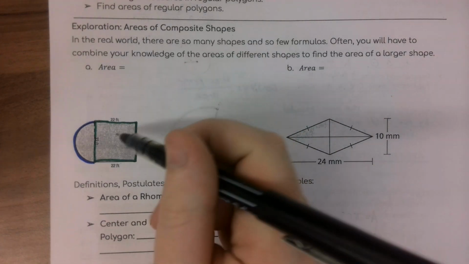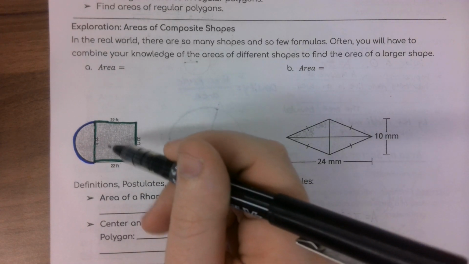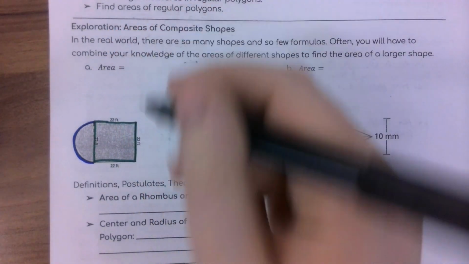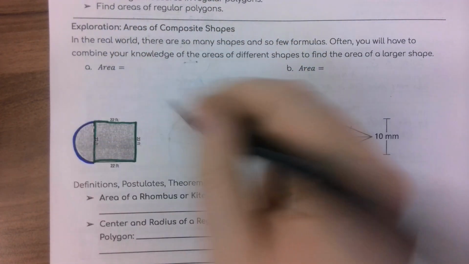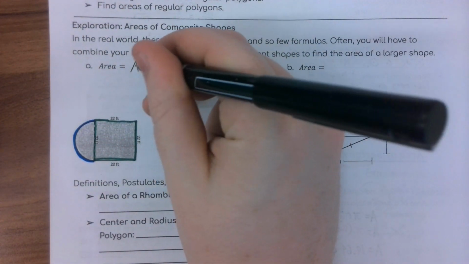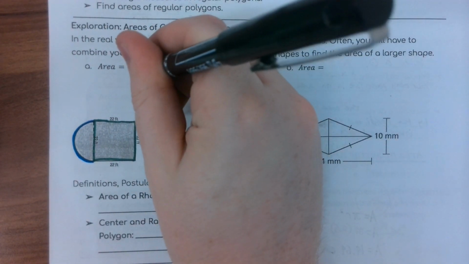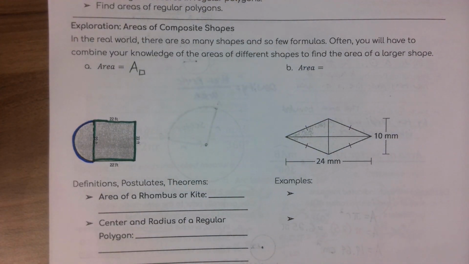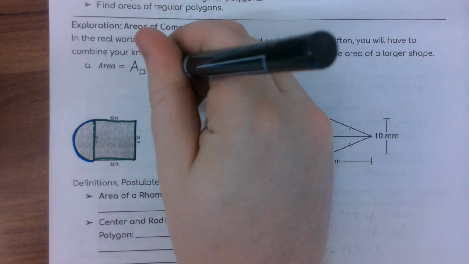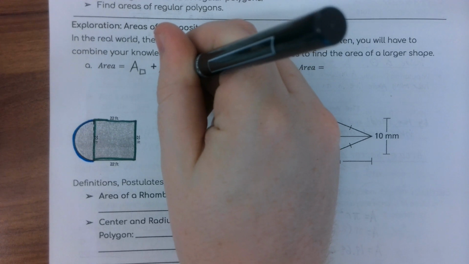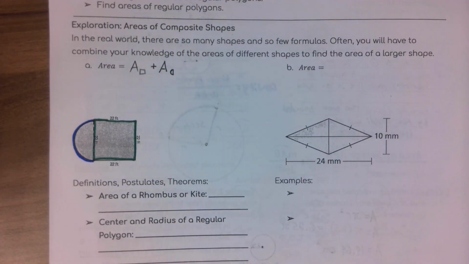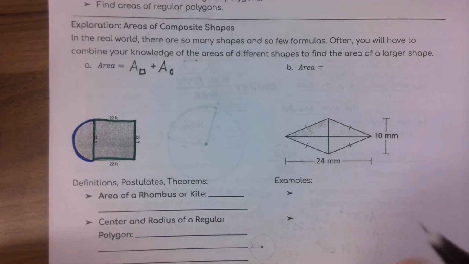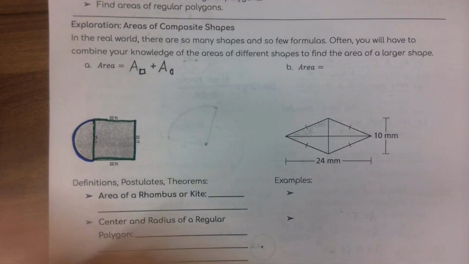Well, since it's just made up of these two shapes, we could find the areas of both of them and add them together. So the area of this shape, the entire thing, is going to be the area of our square plus the area of this semicircle. That's the area of the square, that's the area of the semicircle. We just have to find both of those and we'll get the area of the entire thing.